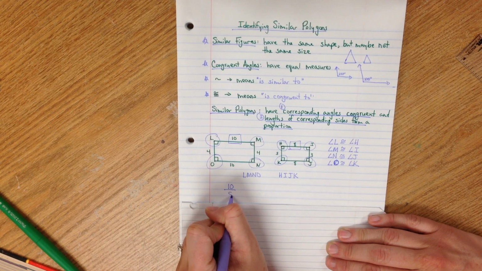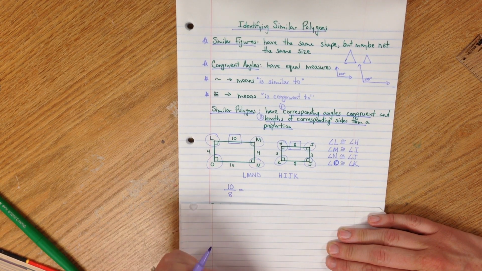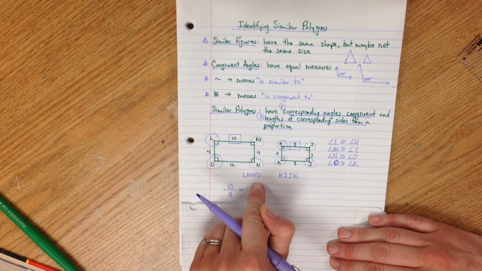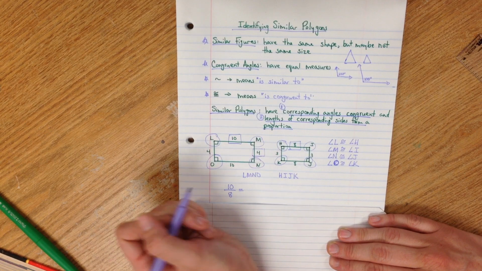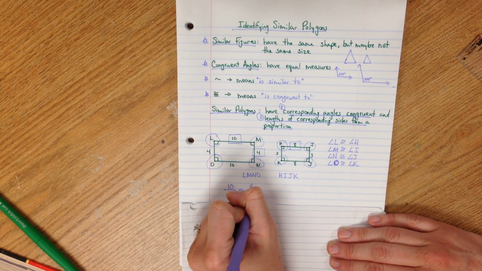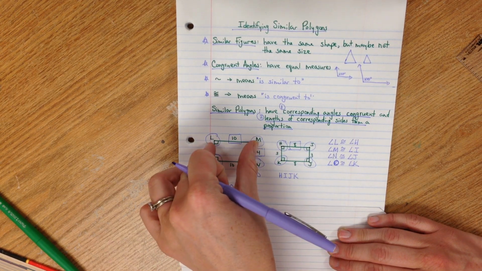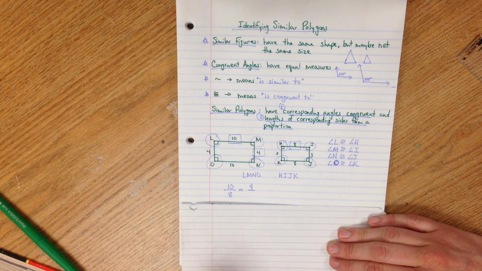So the 8 is going to go on the bottom, and I'm going to set that as being equal to. Now for my second ratio, I'm going to come back over here. My other side length is 4, and since I put 10 on the top of this ratio, I have to put 4 on the top of this ratio, because it's kind of like I'm using this rectangle for the top numbers and this rectangle for the bottom numbers.